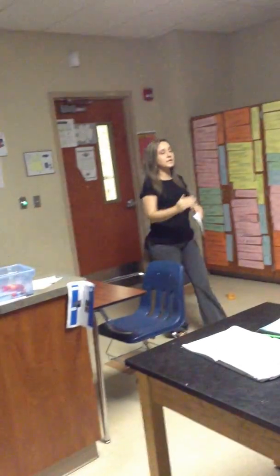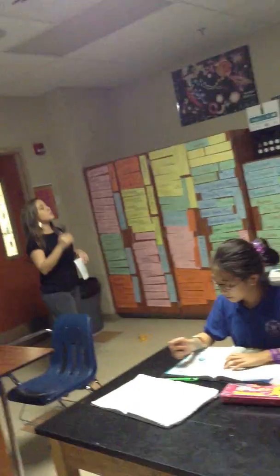Alright. Objects are stationary when forces are balanced. So when you and your partner were pushing on each other, you were stationary. Remember the word stationary means you don't move or you stay still. If the forces are balanced, you are stationary. Okay? And this picture is basically showing two people pushing on a box. The box is not moving because the forces are balanced.